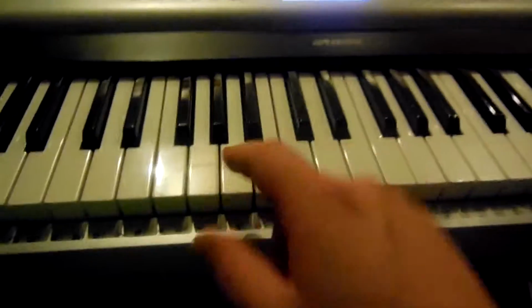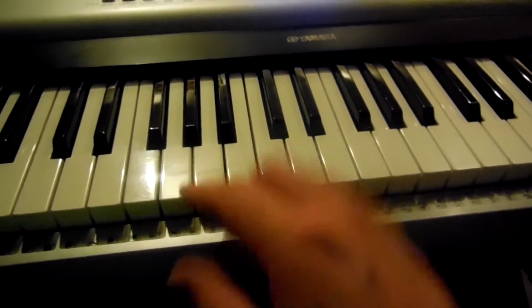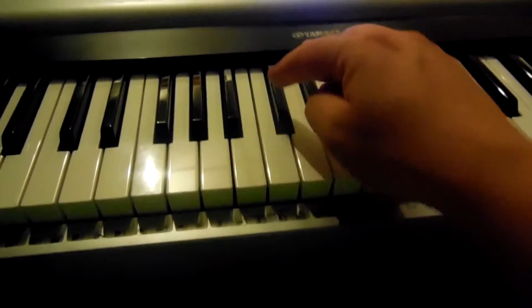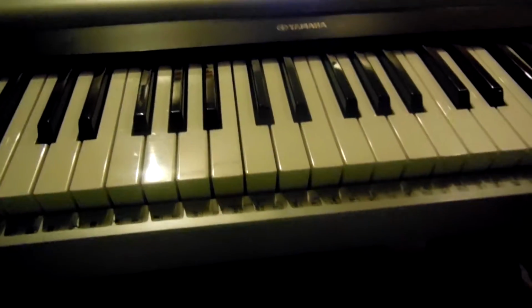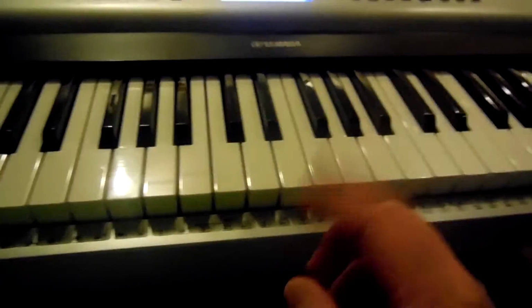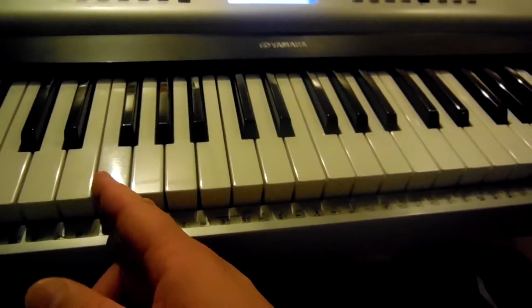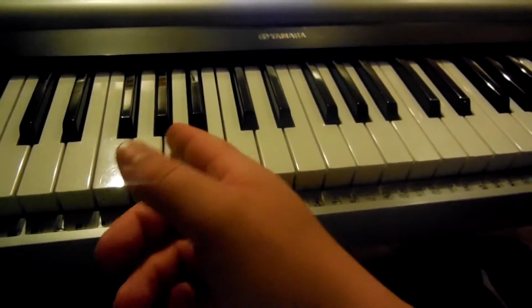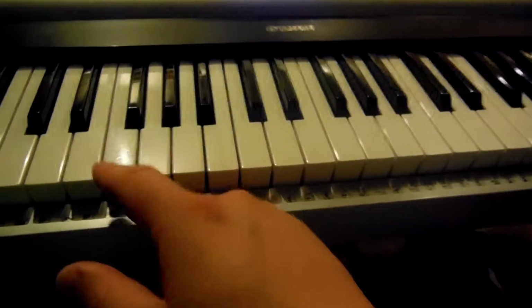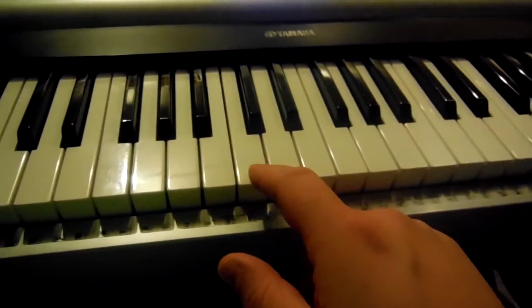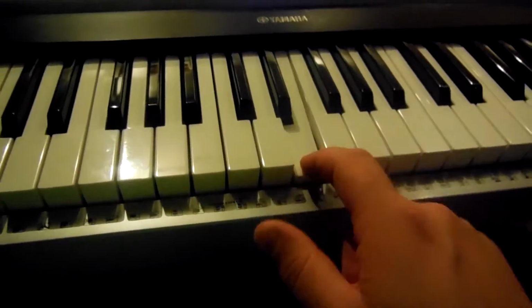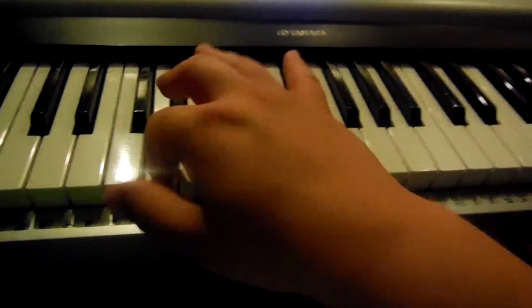And when you start on A, since it's a white key, they're going to be sharps. A, B, C sharp, D, E, F sharp, G sharp, A. Kind of a little trick there. There is one exception, which is F. F is a white key, but the one black key played is a flat. It's B flat, F, G, A, B flat, C, D, E, F. So that's the exception.